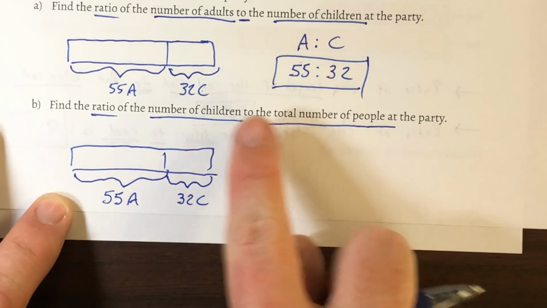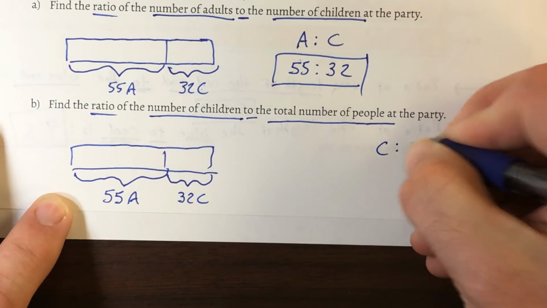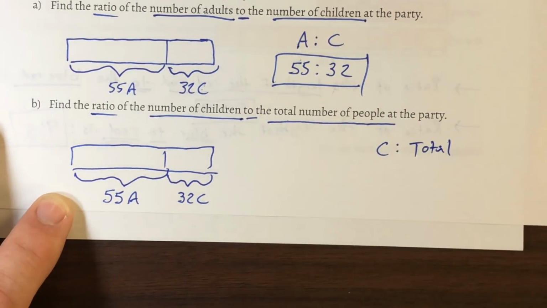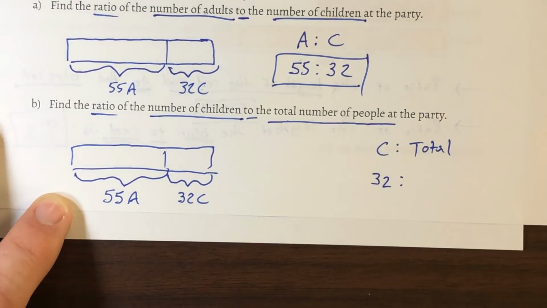All right, so I want children to total. Children to total. So children to total. All right, children, there are 32. That must come first because order matters.